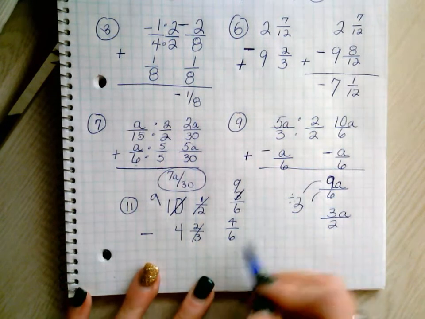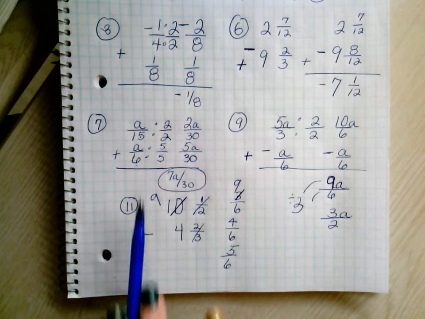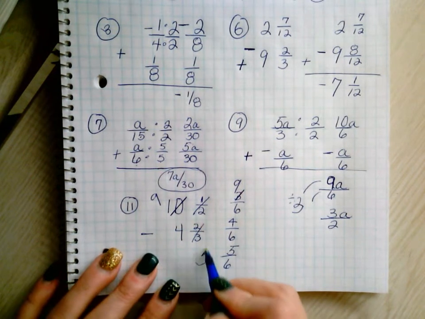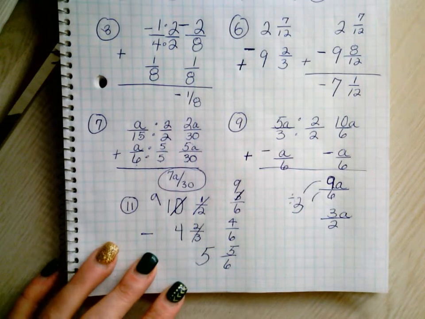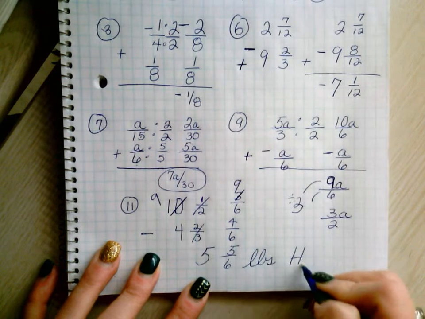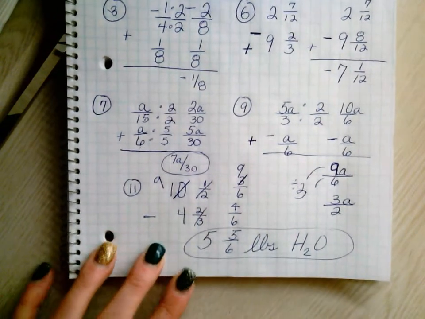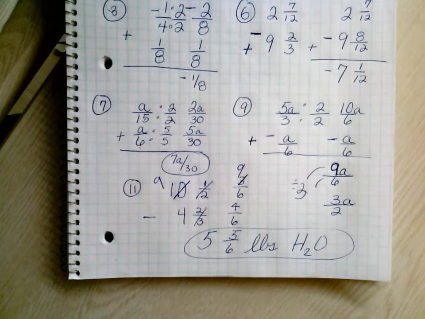Subtract 9 minus 4, and you have 5. Therefore, your answer is 5 5/6 pounds of water evaporated out of that board. That board shrank by more than half because of the moisture in the wood. Okay?